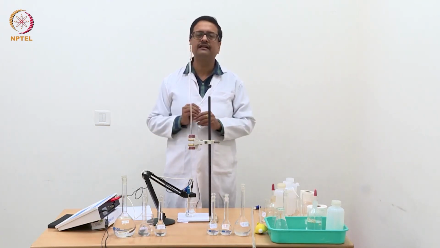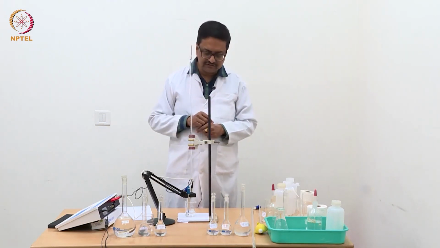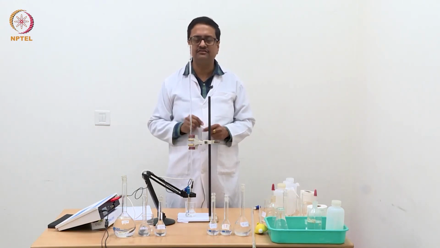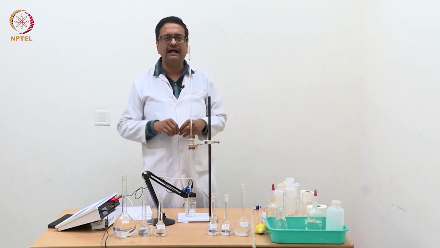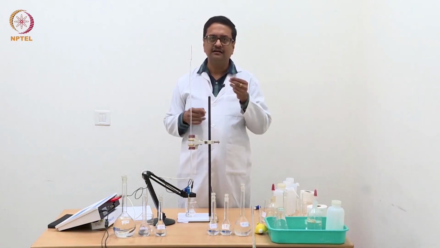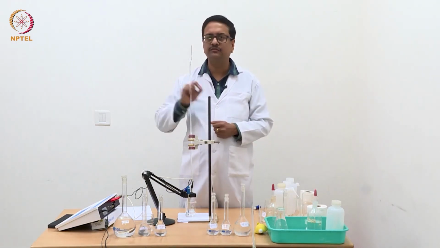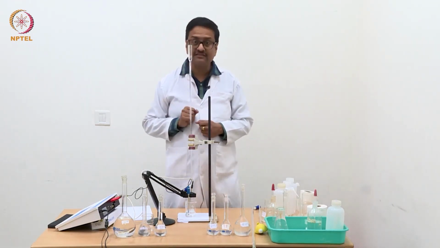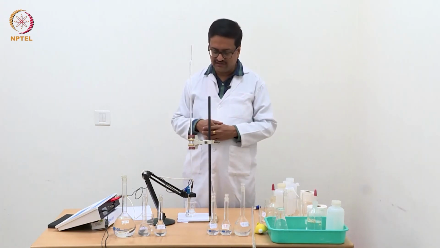So we have to be very careful while adding this solution of NaOH dropwise. We should not add too much at a time. We always should maintain our gap of 0.04 ml each step and homogenize it and take the reading.